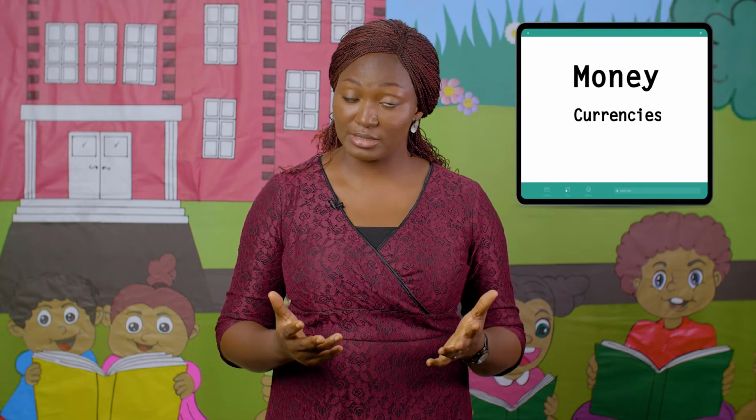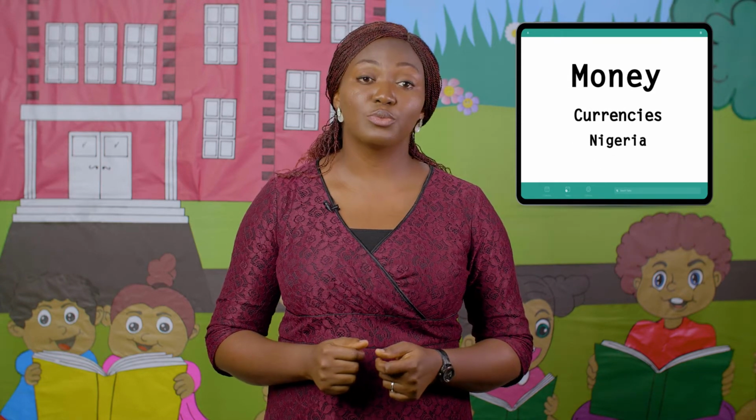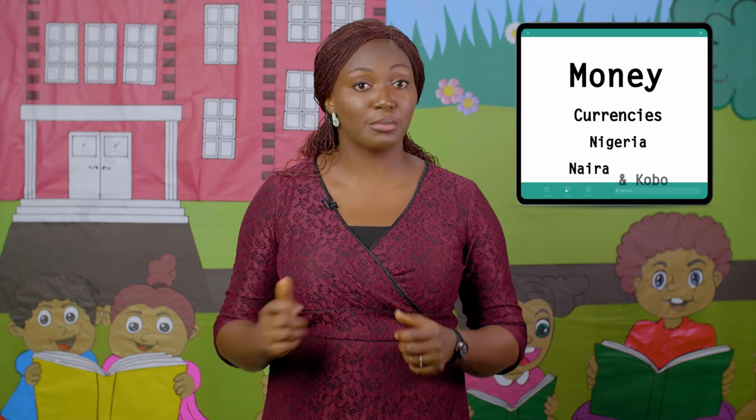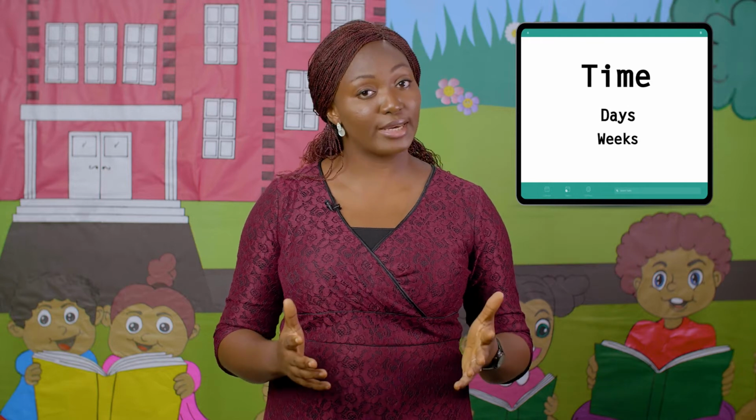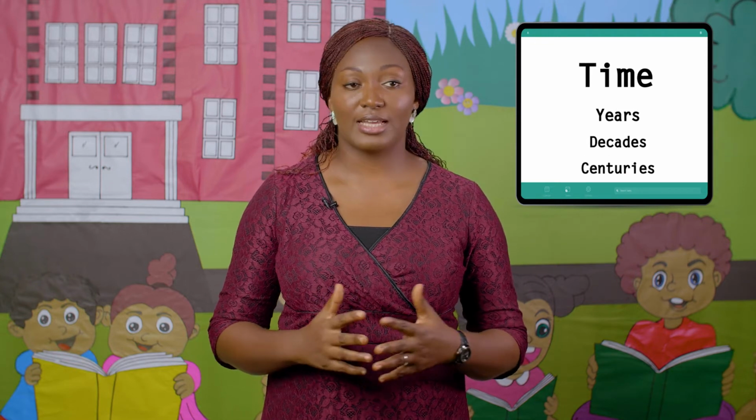Money is measured in currencies. In Nigeria, we use naira and kobo. Time can be measured in seconds, minutes, hour, days, weeks, months, years, decades, centuries, and a lifetime. Angles can be measured in degrees.